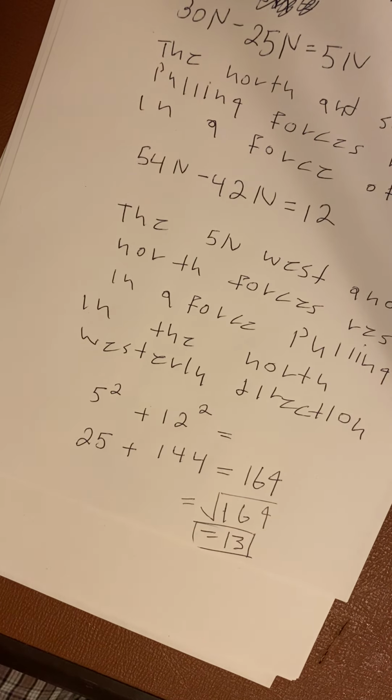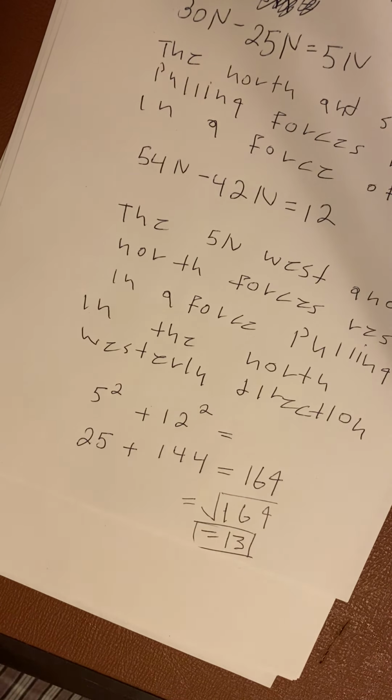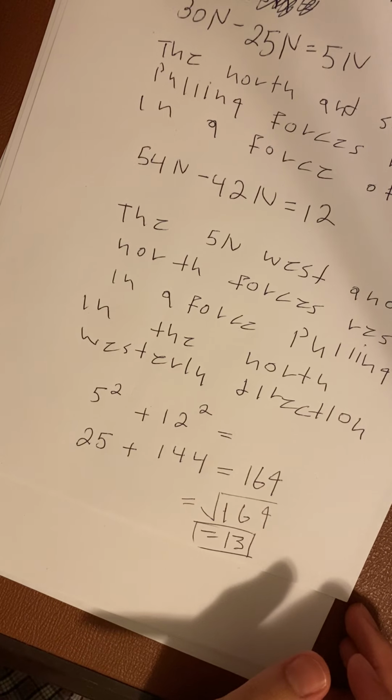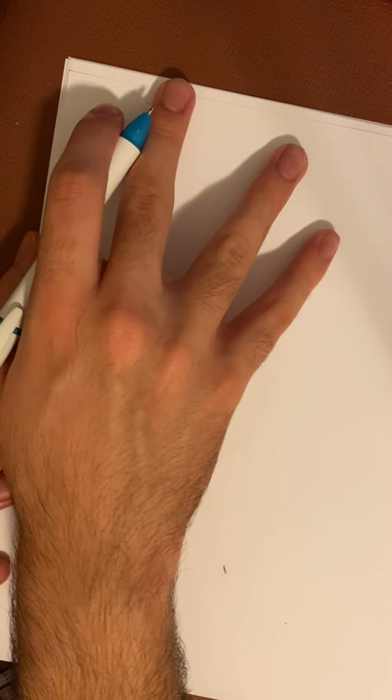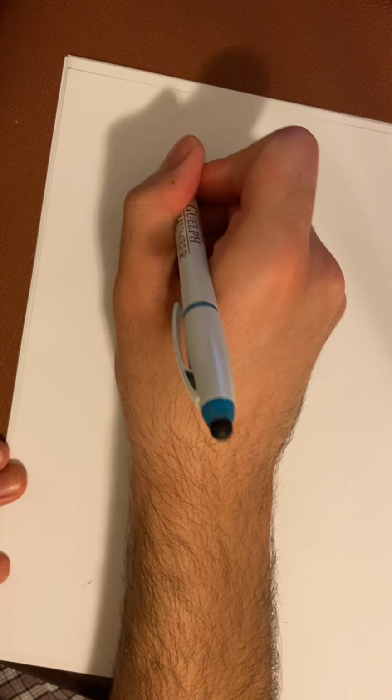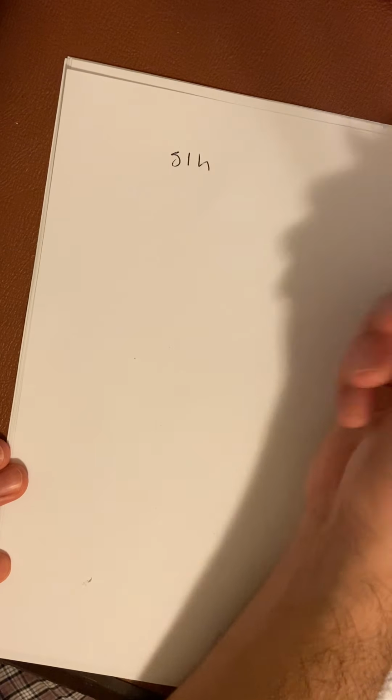And then we're gonna use the definition of sine in order to find the angle west of north. So we're gonna do sine. Again, I'll put all our numbers right here, so it's 5 and 13.